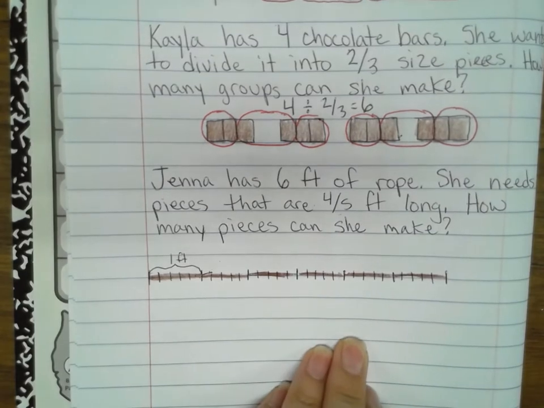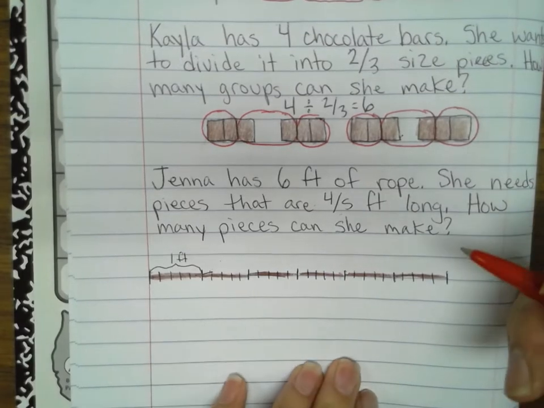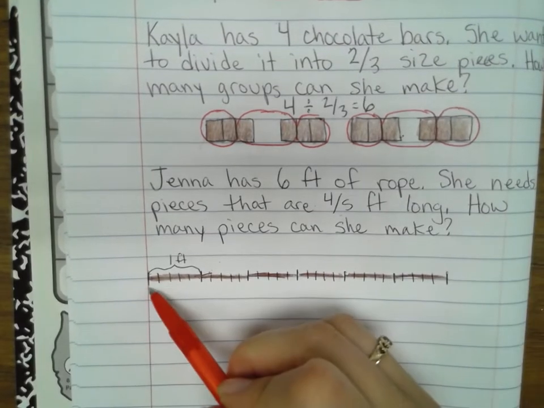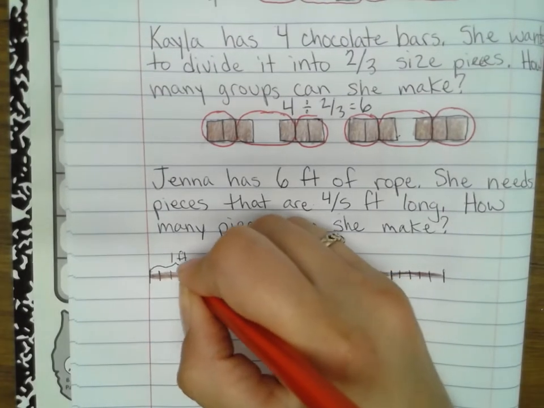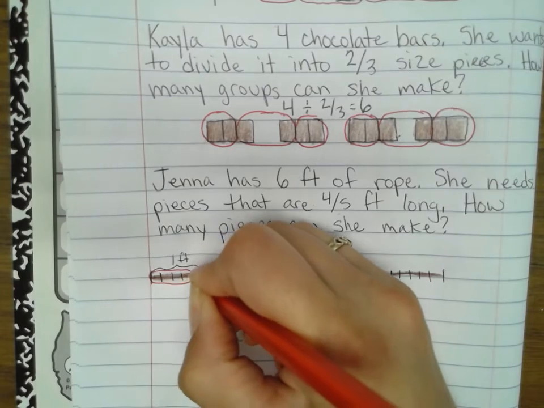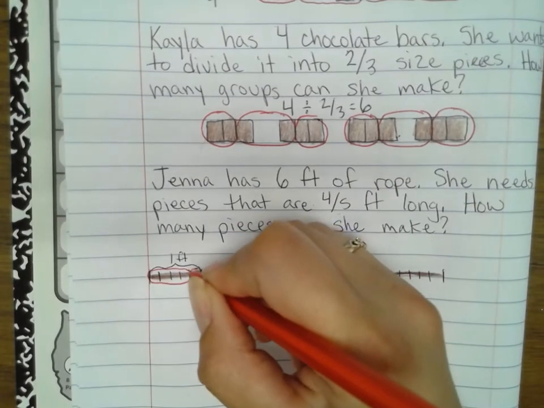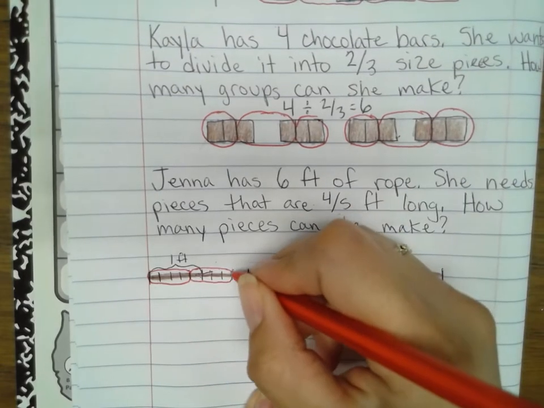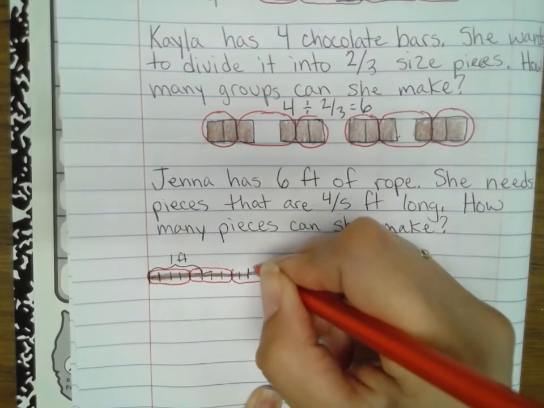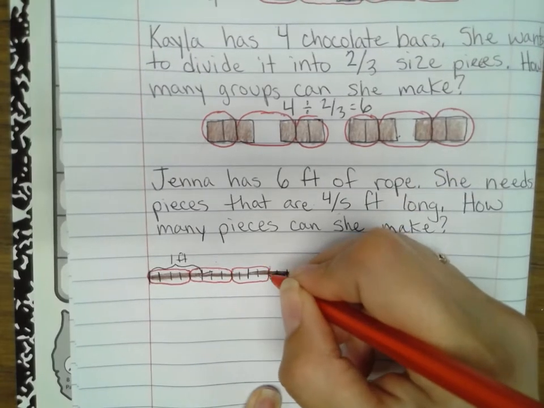So in real life, would this mean I'm cutting the rope up? No, each one of these marks would represent just a measurement. Now I need to see how many groups of 4/5 I can make. This would be where she would actually be cutting the rope. So I need 4 of the 5 pieces. So 1, 2, 3, 4. There's 1 set of 4/5. 1, 2, 3, 4. There's another set of 4/5. Okay, keep counting groups of 4/5 and let's see how many groups we can make.